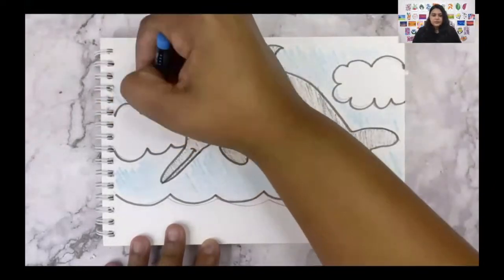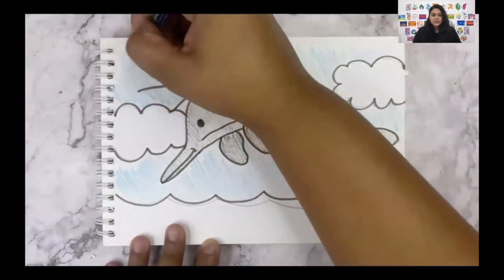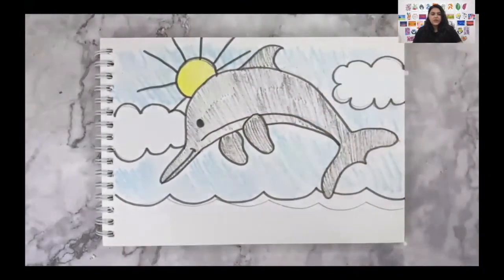Perfect. Excellent. Awesome. Very well done, everybody. Good job. Good. Now, I'm not going to color my clouds with any color because I want them to be really bright, white, fluffy clouds, as you can see. So I'm leaving that part out completely. Perfect. Awesome. Excellent. Very, very well done, everybody.